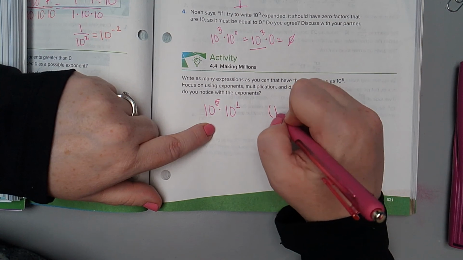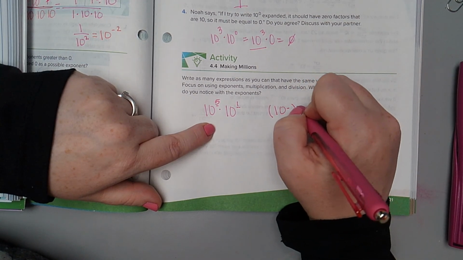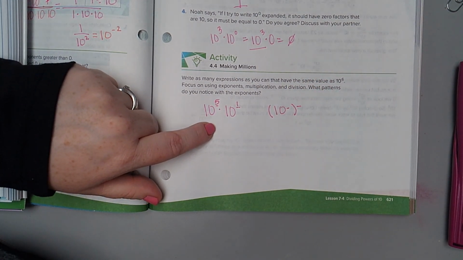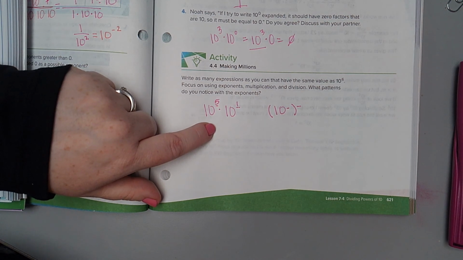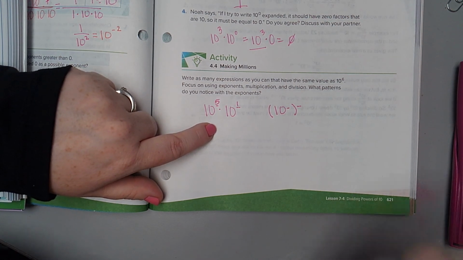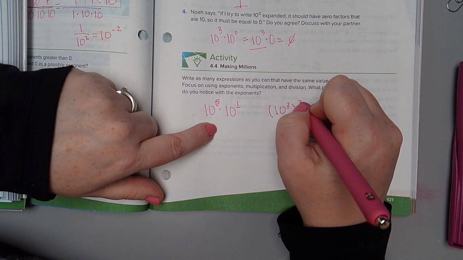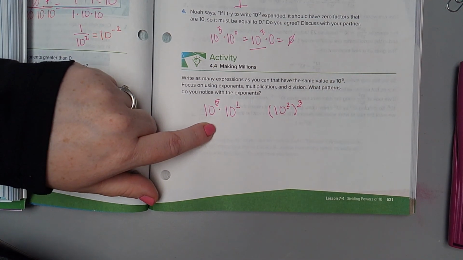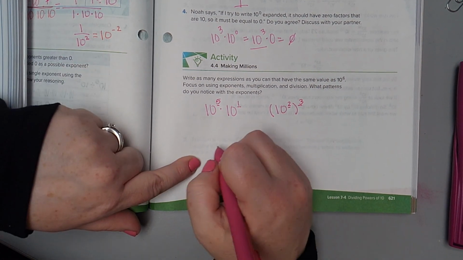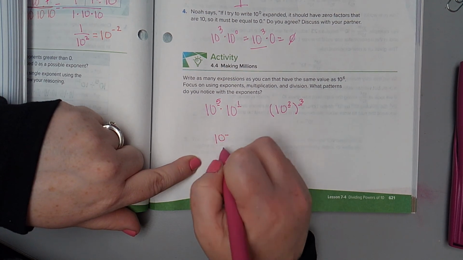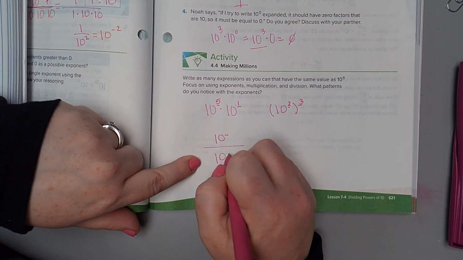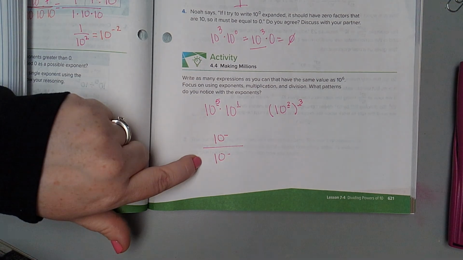If we have the power of a power rule, they need to multiply to get to 6. So we could have 2 and 3. And if we go with our dividing rule, they need to subtract to get to 6.